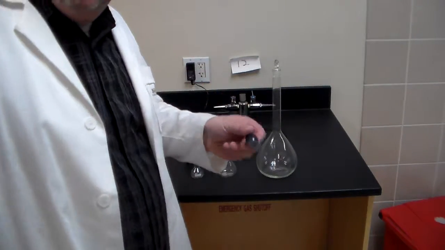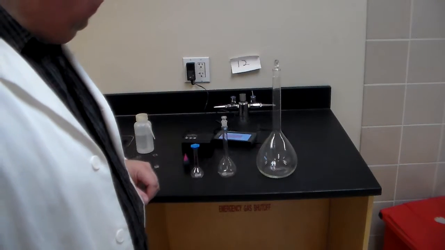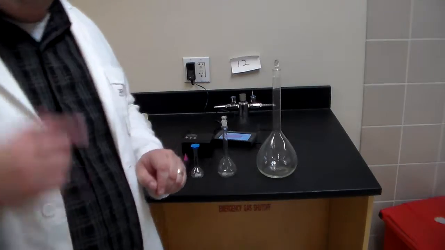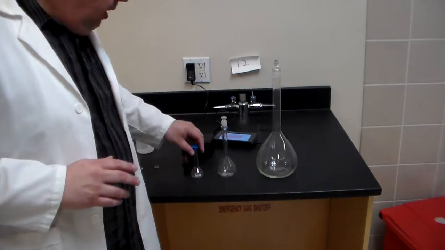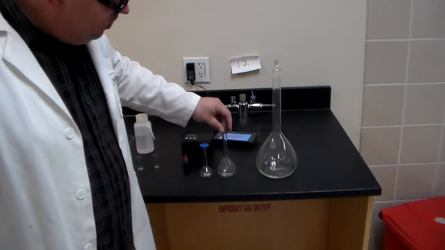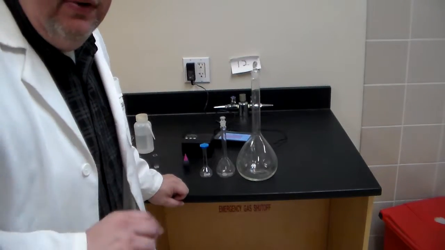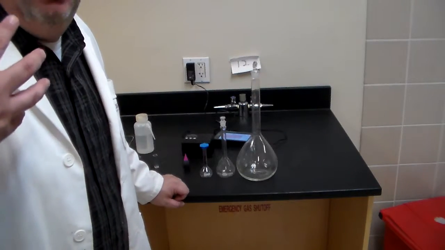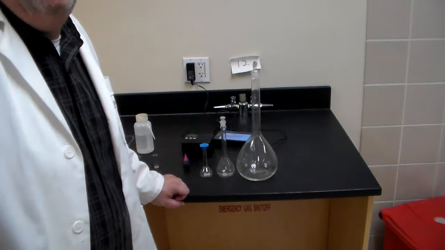Now, I'm just using this as an example of a food dye. It's a nice, cute little Easter egg thing. But I need to introduce to you a couple of pieces of equipment. One, this is our volumetric flask. Now, the volumetric flask does come in different sizes. The purpose of the flask is allowing you to make a solution of a certain concentration.